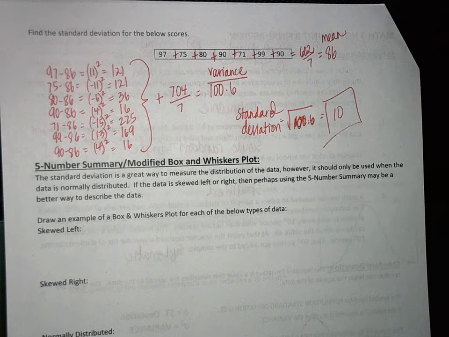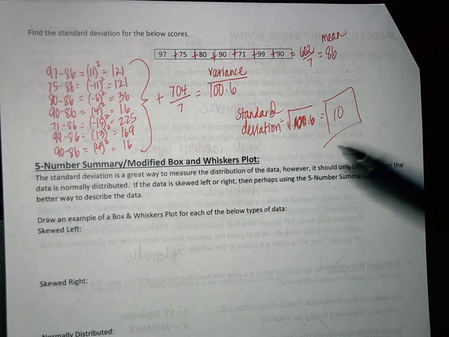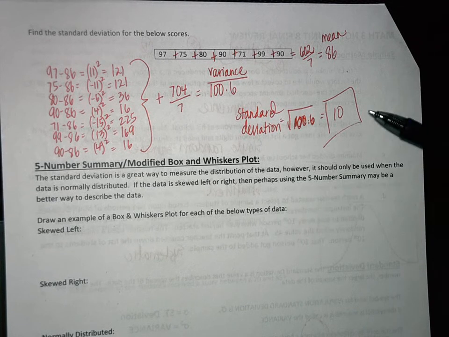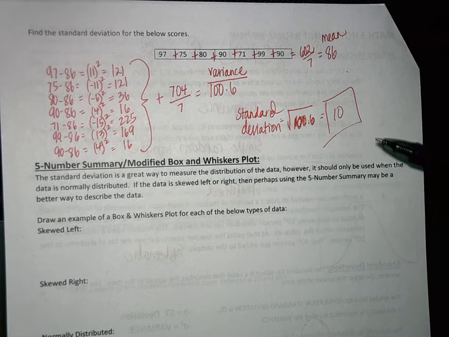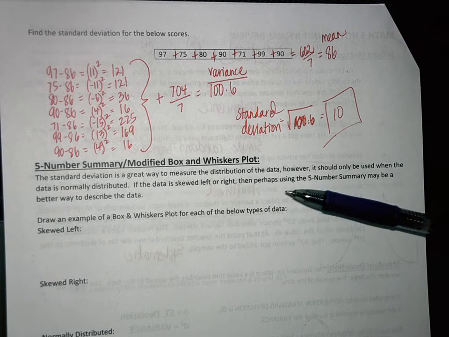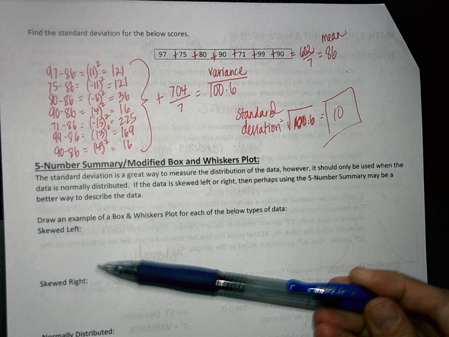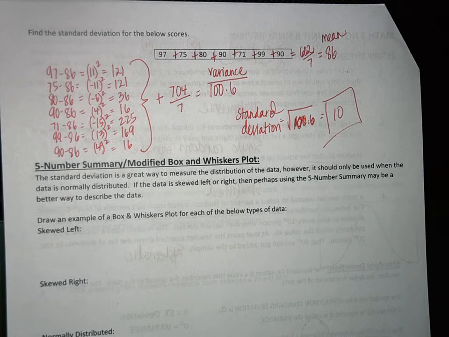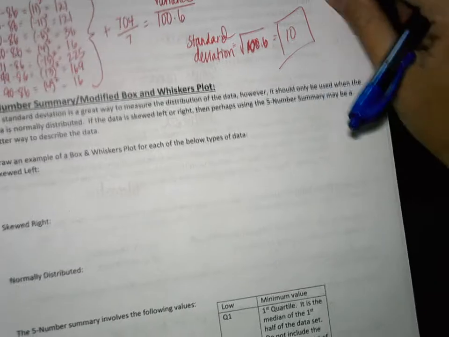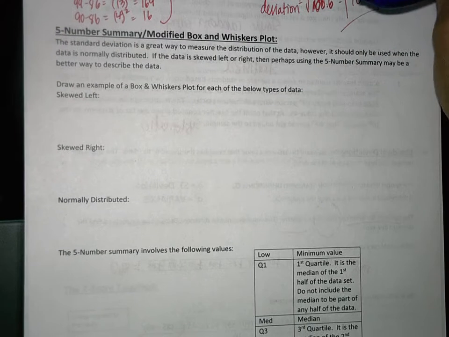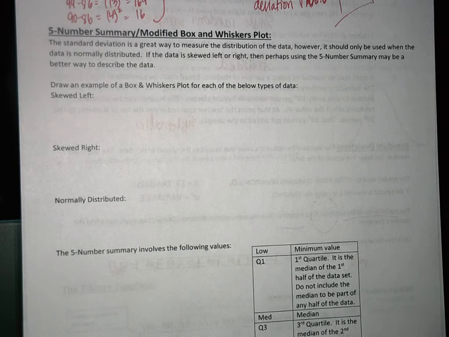Okay. 5-number summary and box and whisker plots. So basically, this just reminds you that sometimes standard deviation kind of tells you how your data is spread. Sometimes it's better to do a 5-number summary and a box and whisker plot. You need to remember what skewed left, right, and normally distributed looks like. Okay? What do you guys remember when it says that it's skewed left, what the graph kind of looks like?